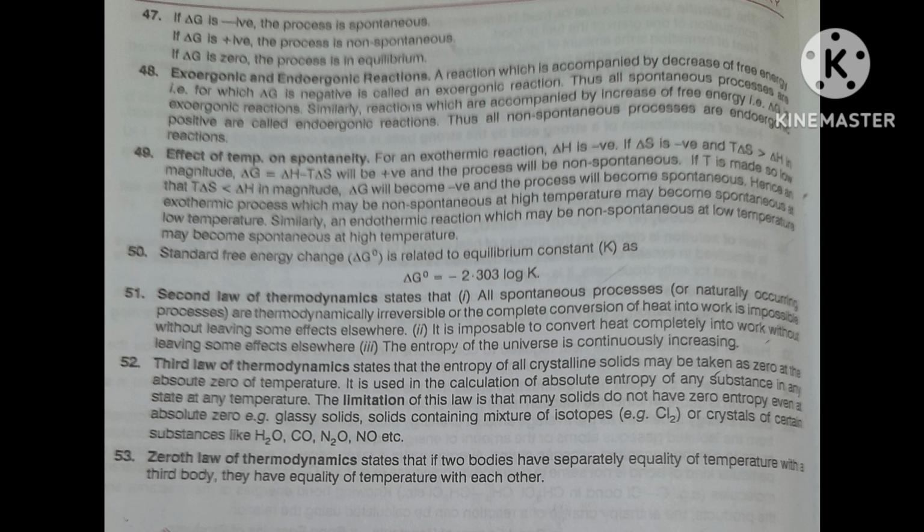It means finally delta G value will be positive and the process will be non-spontaneous, because as I told you, if delta G value is positive, the reaction or process will be non-spontaneous. This question is asked in every examination.